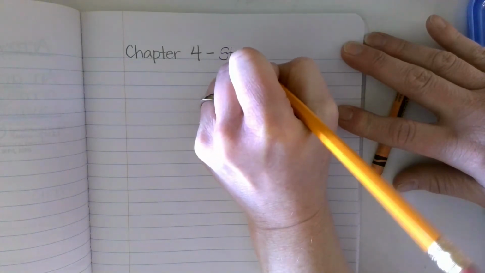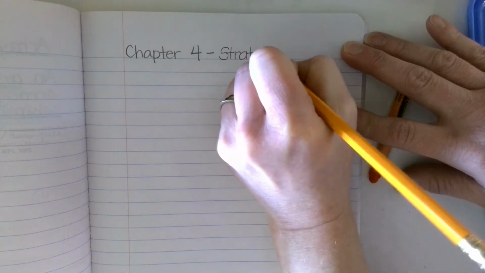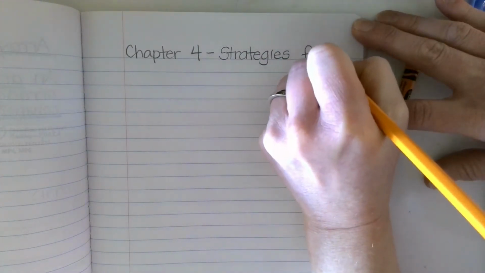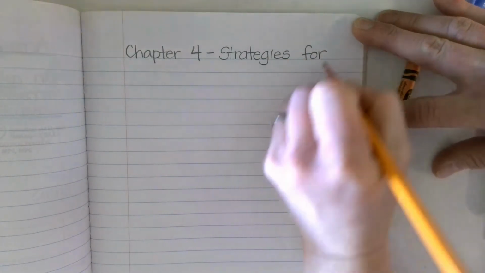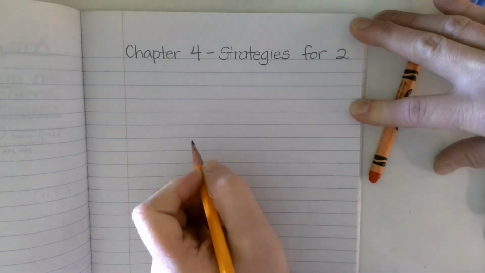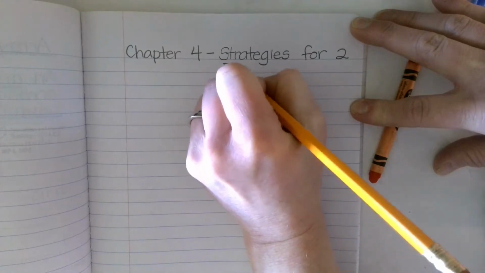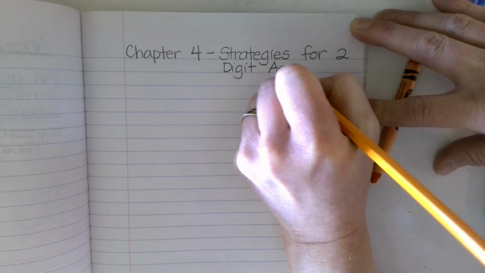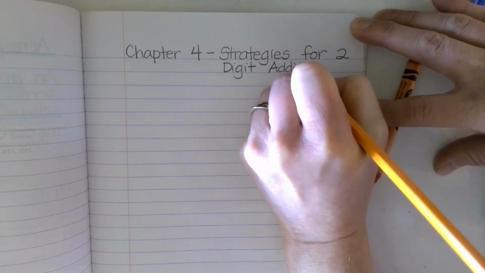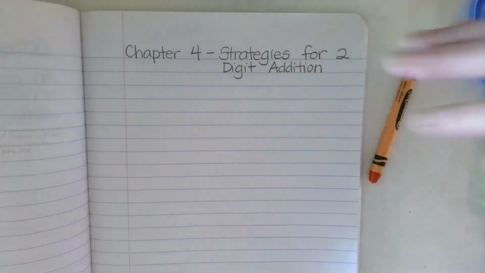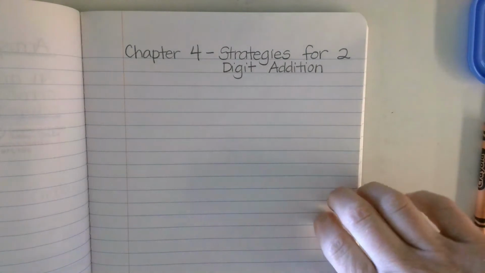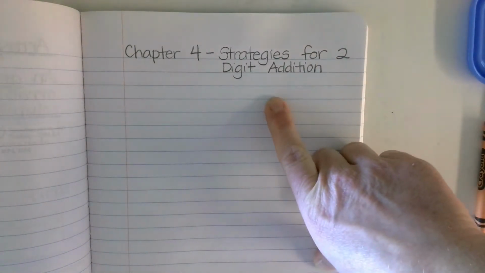Strategies for two-digit addition. Now, do you remember what a strategy is?